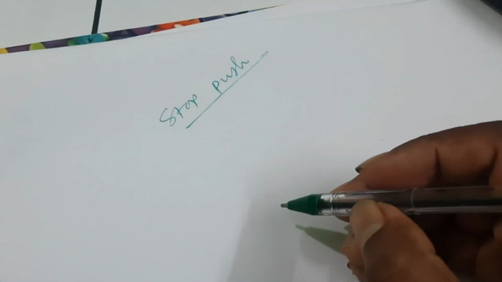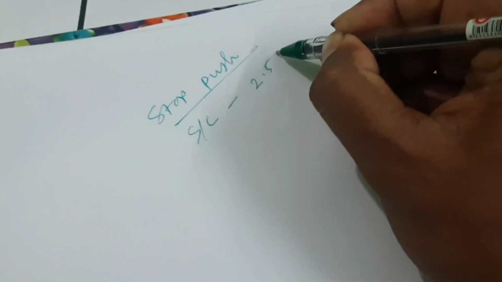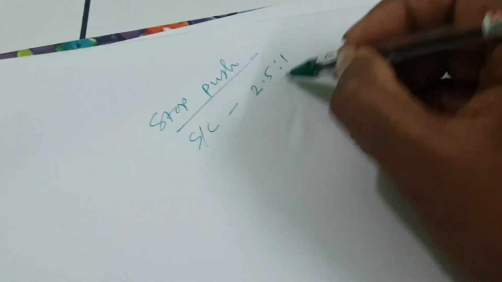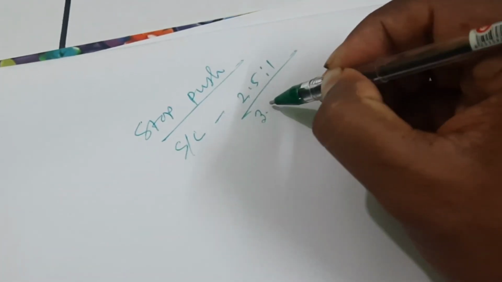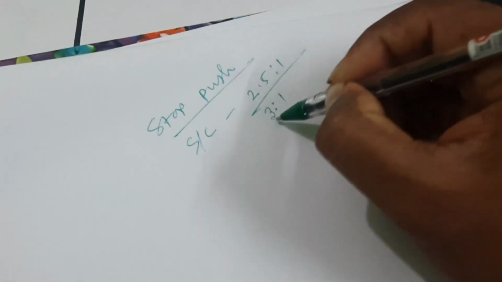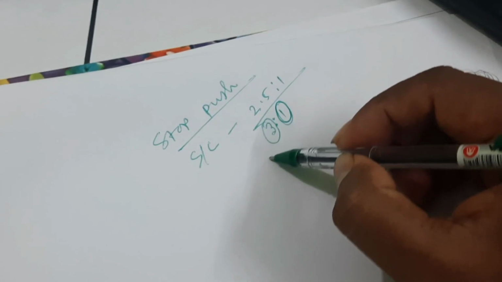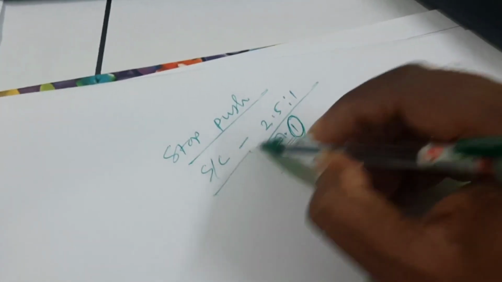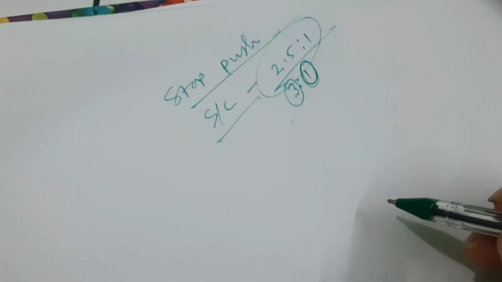Another trip: if the steam carbon ratio low alarm comes, the primary reformer will trip. Steam carbon ratio low means 2.5:1 comes, and the primary reformer will trip. Normally the alarm will appear at 3:1, that means steam 3, hydrocarbon 1. If the primary reformer steam carbon ratio comes to 2.5, the primary reformer will trip.